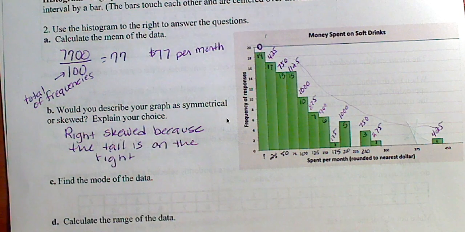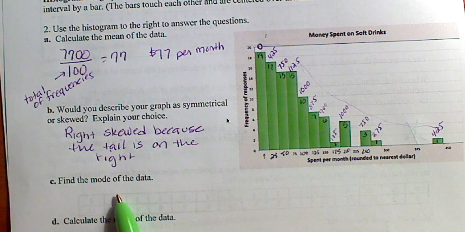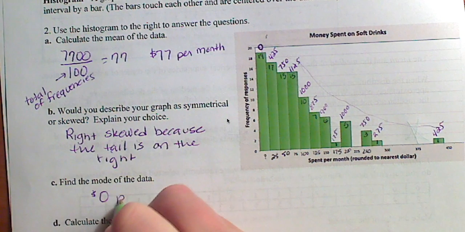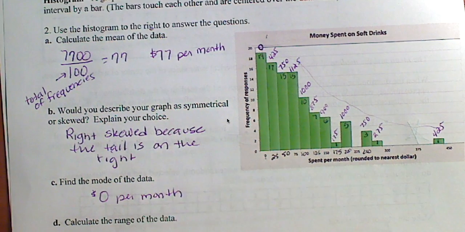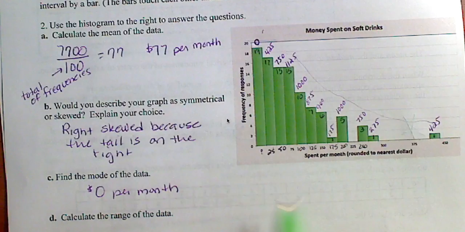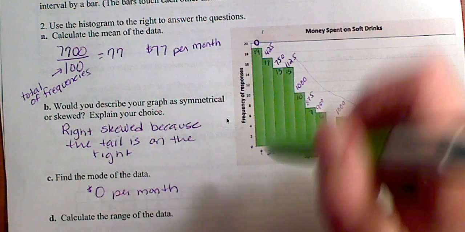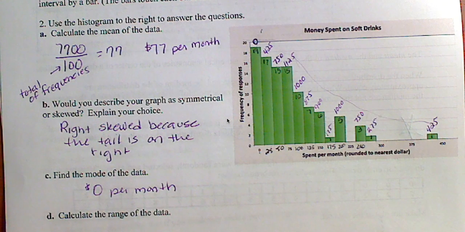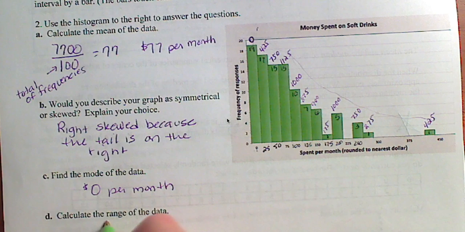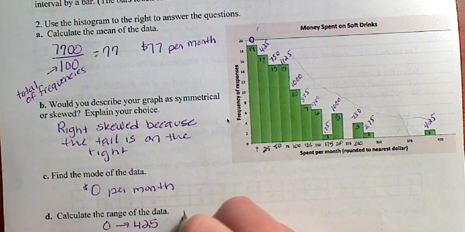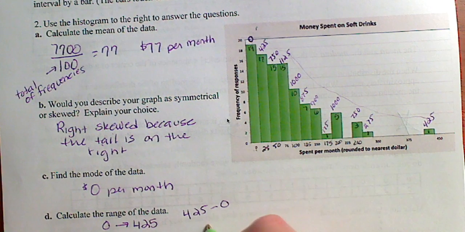Okay. The mode, of course, is the one that occurs the most, so that would be $0 per month. And make sure you don't name it 19. 19 is not the dollars spent, that's how many people, that's the frequency of times that people said they spent $0. And then the range of the data, well, the lowest value is 0, so it goes from 0 to the highest value, which is 425. So we really do 425 minus 0, so we get the range is $425.